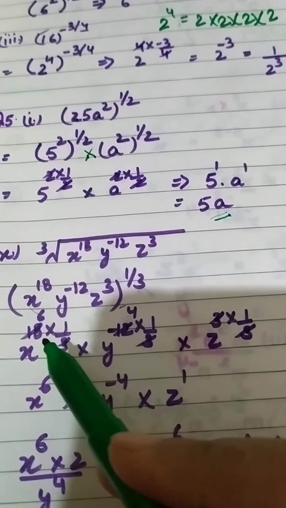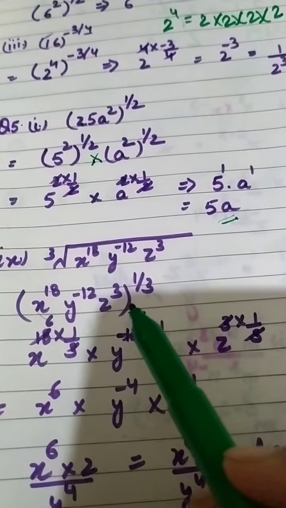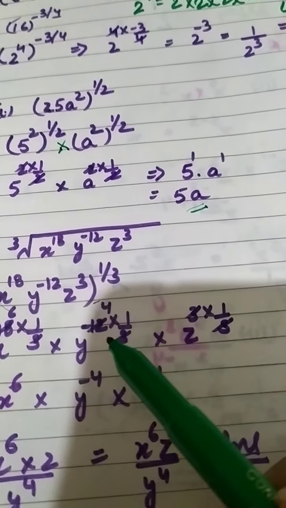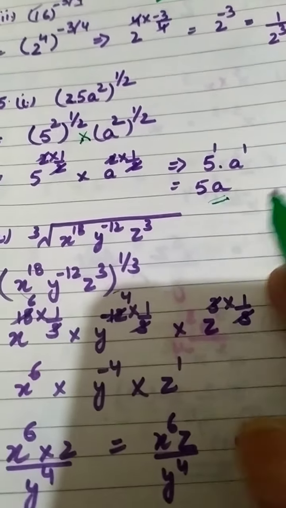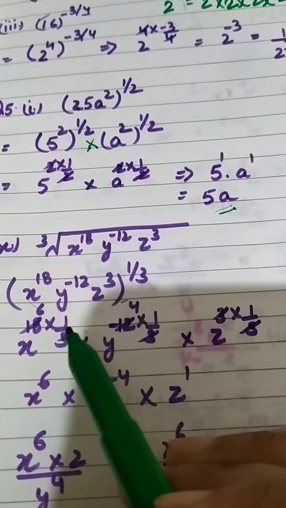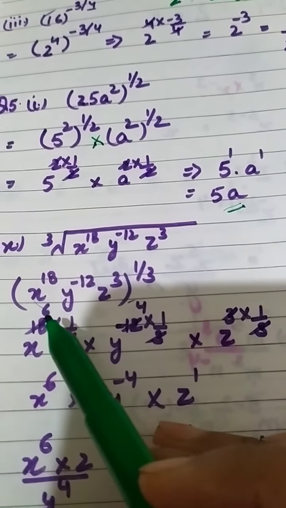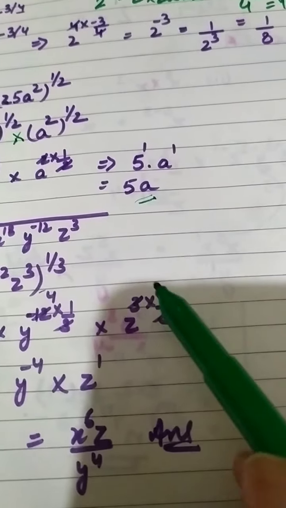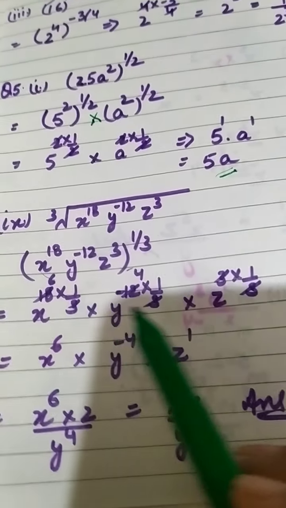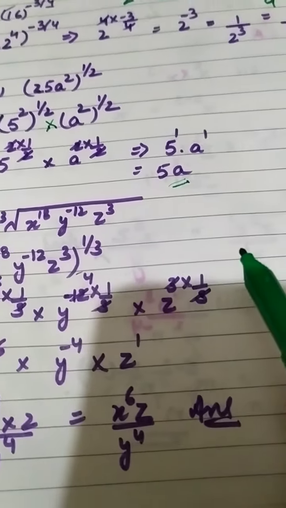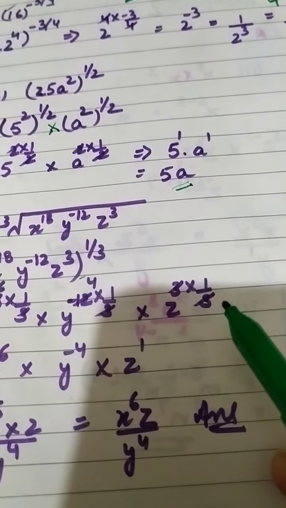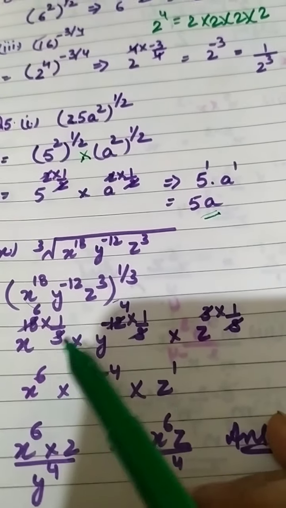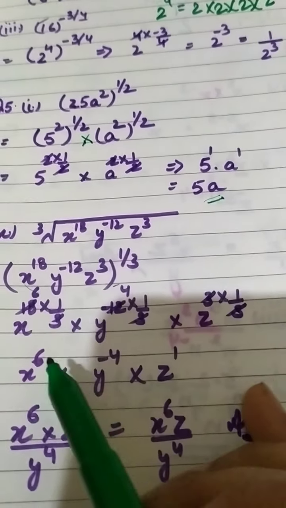So x raised to the power 18, we will solve this again separately. Write down x here, y separately, and z also separately. So x raised to the power 18 into 1 upon 3. This 3 will cancel with 18. It will be 6 left. Then again y, 3 4s are 12, and then 3 from 3. But children, nothing should be left in the denominator, because if there is something in the denominator then our question will become very typical. So we have to solve like this so that our denominator is completely cancelled.